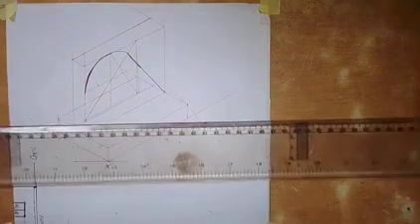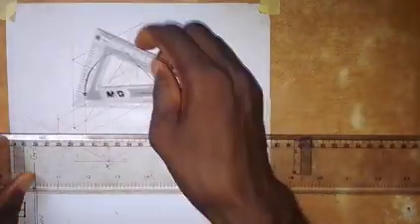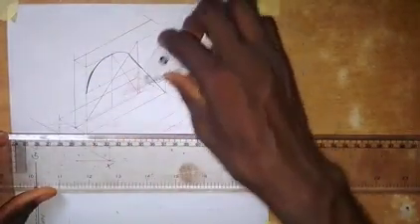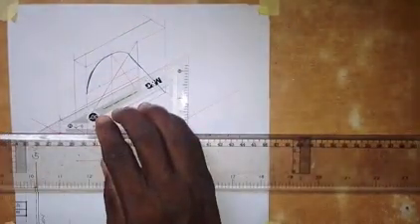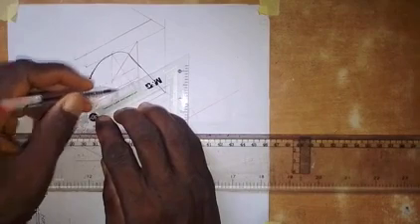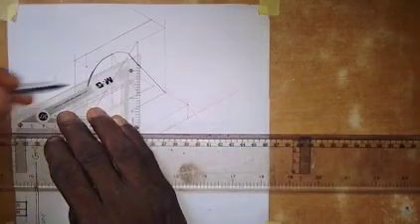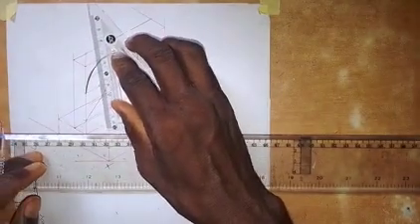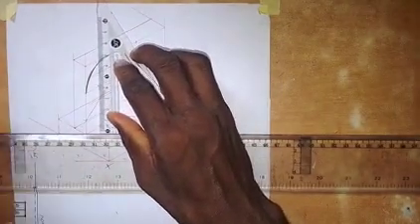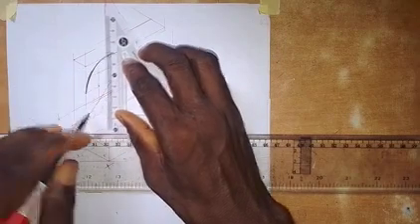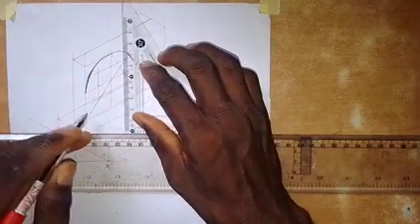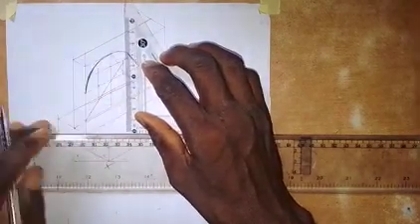So I form an isometric square on this face here. So here I will draw this line, and also come here. So I'll draw this line. Then I will draw a vertical line here through this point, and also I will draw a vertical line here through this point.